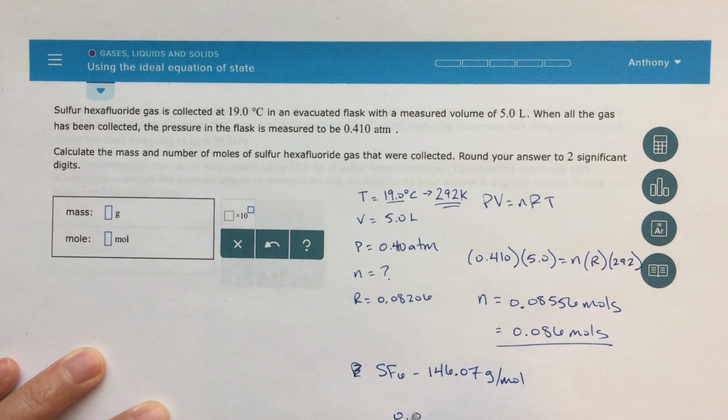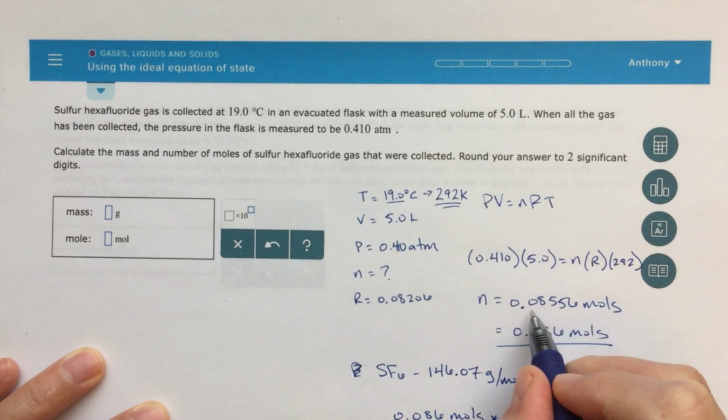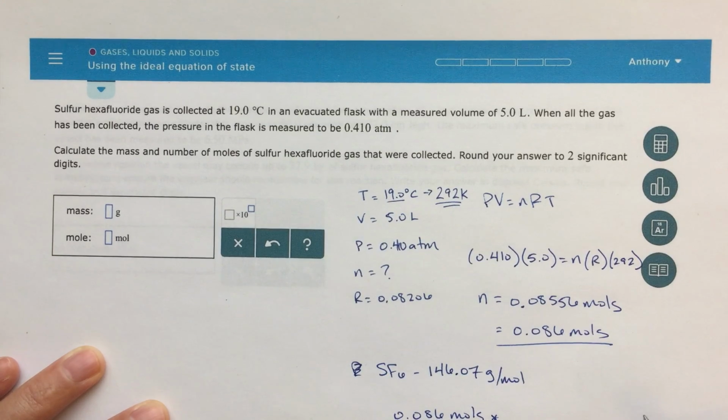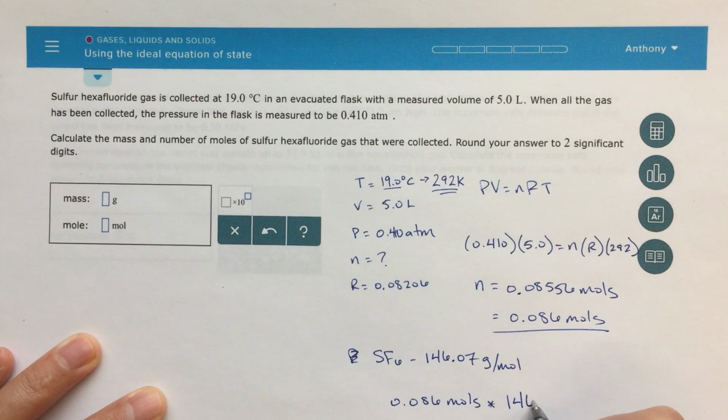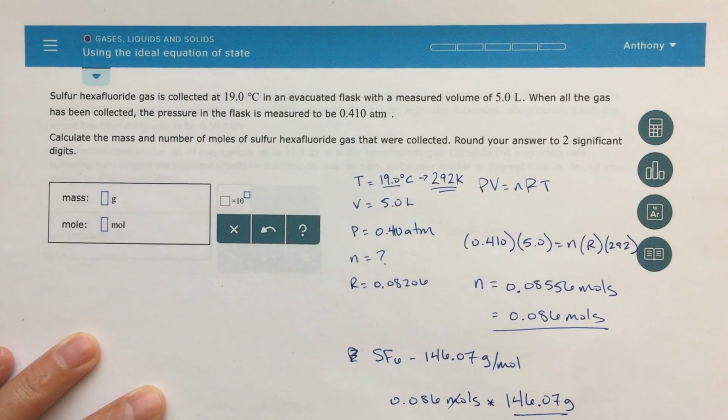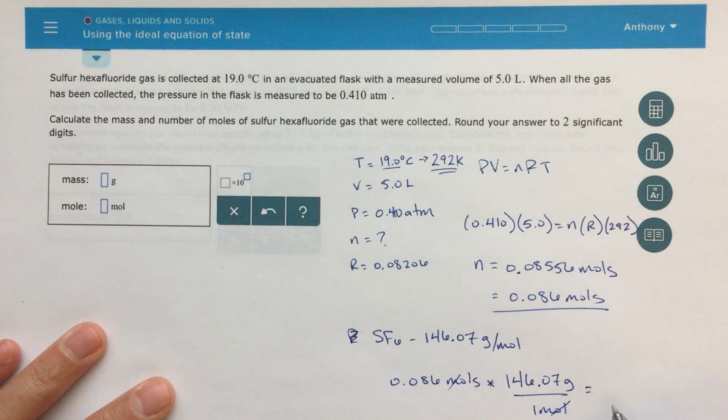That would look like 0.086 moles. And most likely I'm actually going to be using this number with more significant figures when I'm doing this first calculation, and then I'll round at the end. Shouldn't really matter in this case though. 146.07 grams over 1 mole. My units of moles will cancel out. And for my mass, I ended up with 12.5 grams.